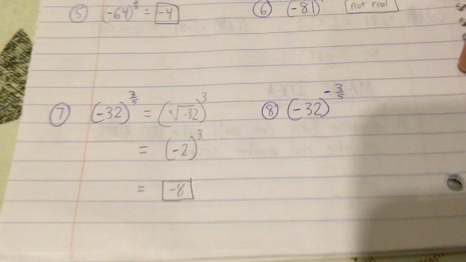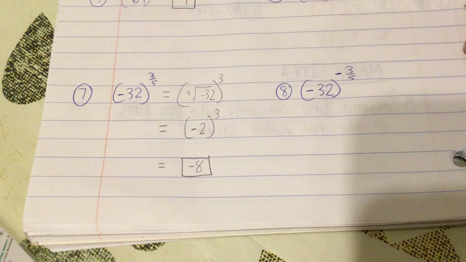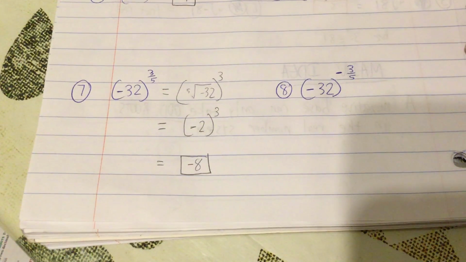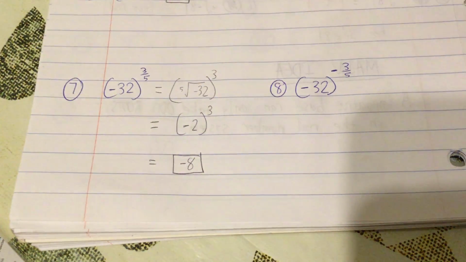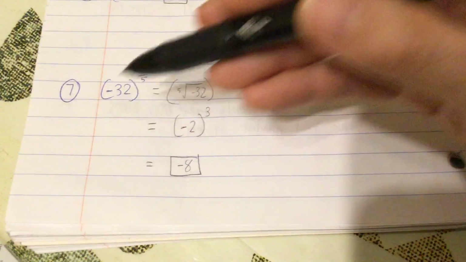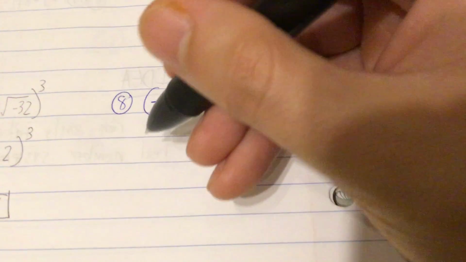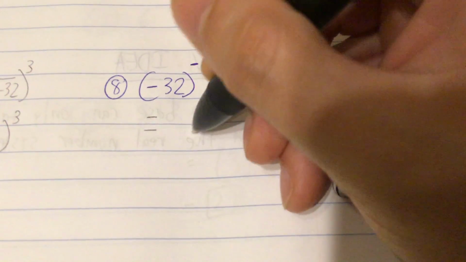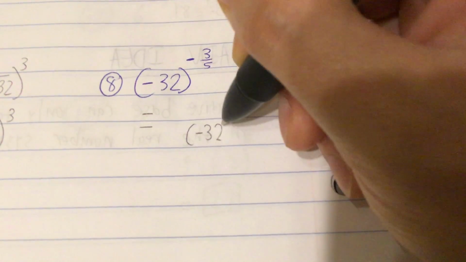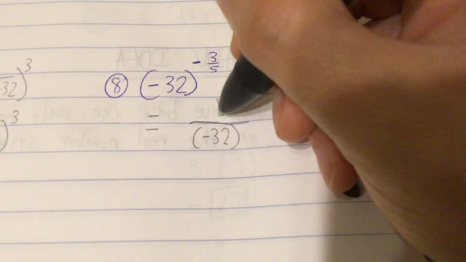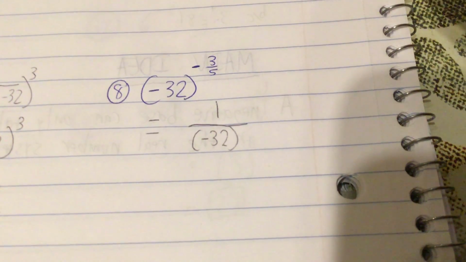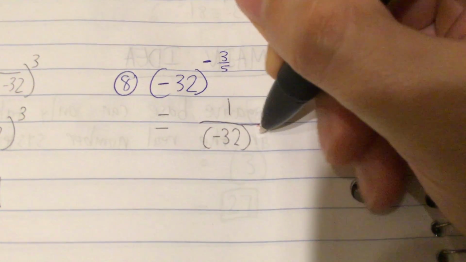Last problem of the day. What's the difference between problem number 7 and problem number 8? Oh, the bases are both negative, but the power is also negative and a fraction in problem number 8. Way to challenge yourself. So I'm going to do this like so. I'm going to keep the negative in parentheses. So this is going to be 1 over negative 32 to the positive 3/5.